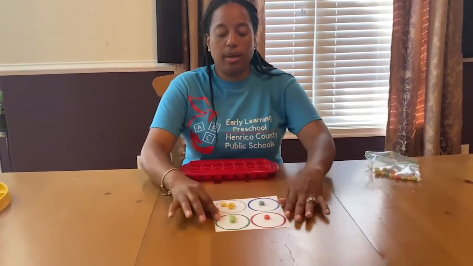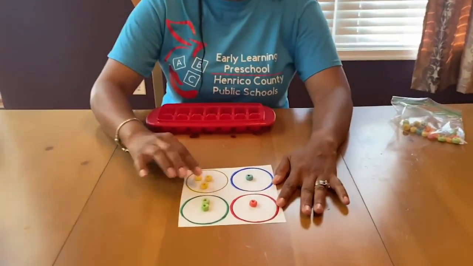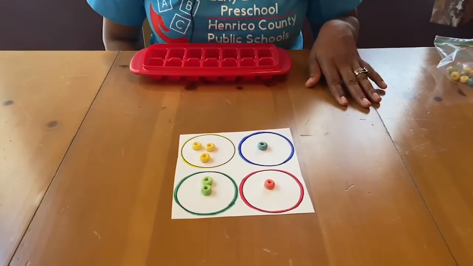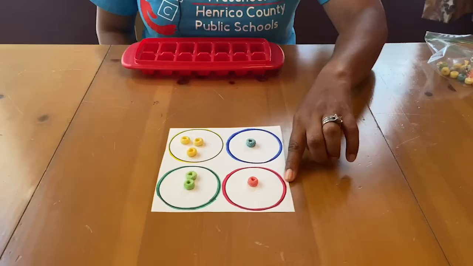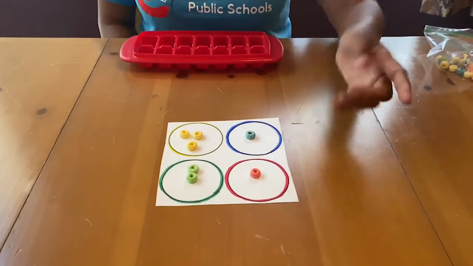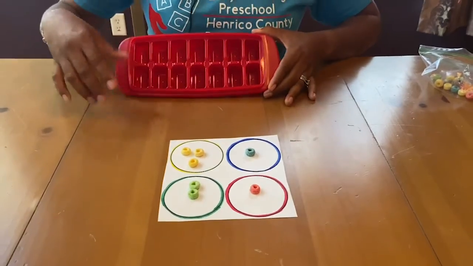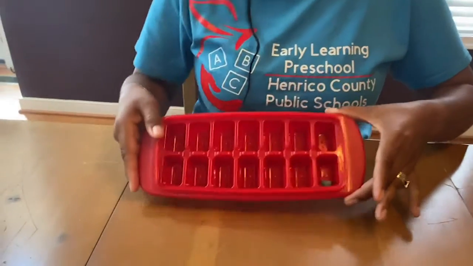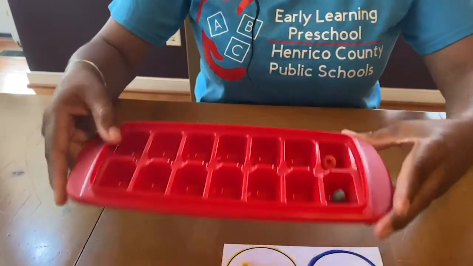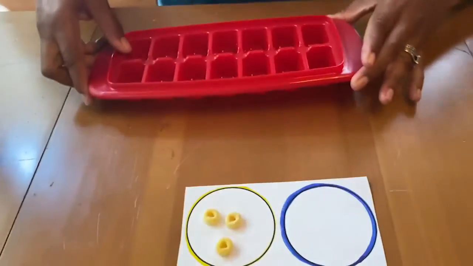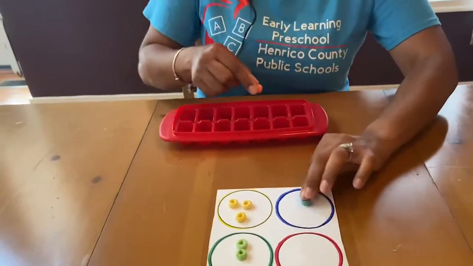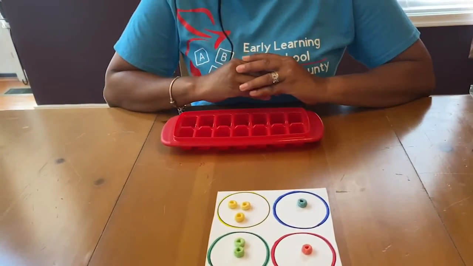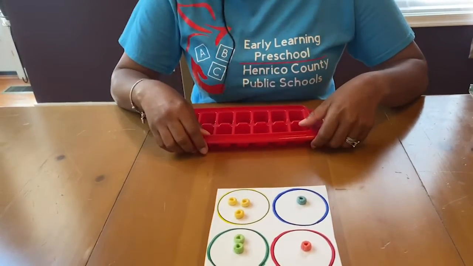Okay, so I have my Fruit Loops here, and I want to be able to compare them. Well, when I'm looking, I notice that the blue and the red have the same amount. But I want to prove it. Do they have the same amount? Let me try it. I'm going to take the blue, put it in, and the red and put it in. And I can see that it has the same amount. So you can try this at home and be able to use either your counting bears or your Fruit Loop cereal or any other colorful items that you have if you want to be able to sort by color and compare.